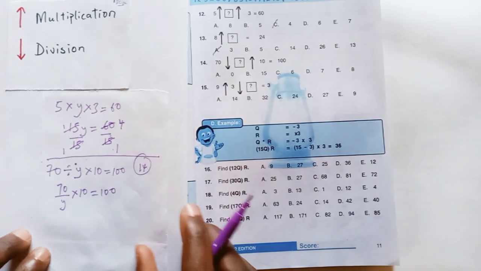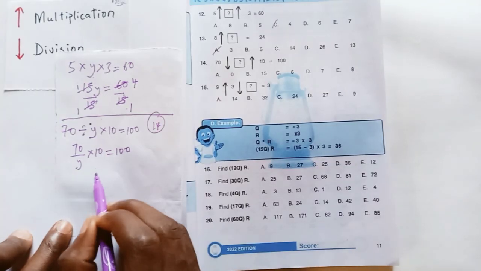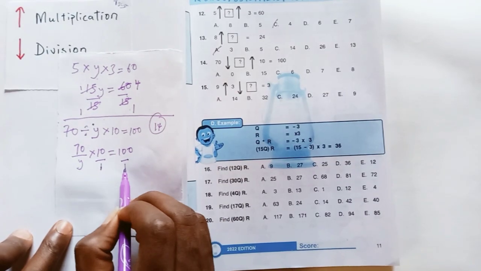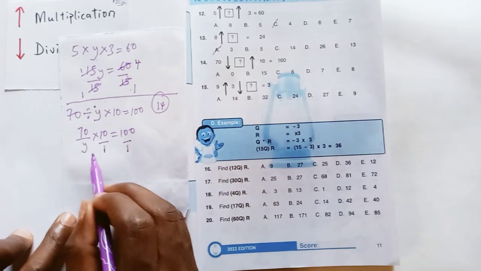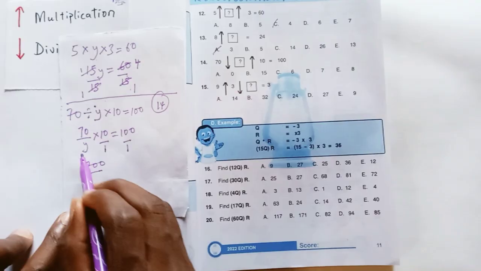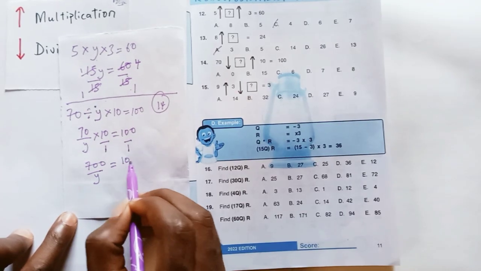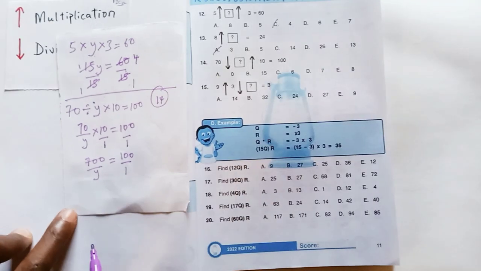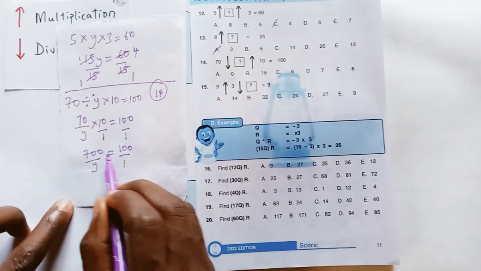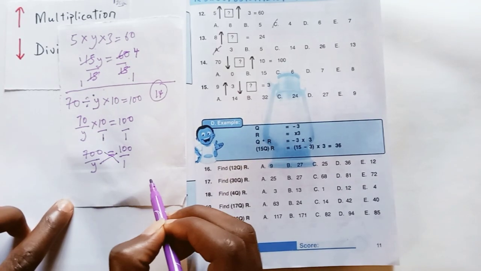So we're going to form an equation. We can write this as over 1, and this as over 1. So we are going to say 70 times 10 is 700, over y times 1 is y, is equal to 100 over 1. We can cross multiply here. We use y to multiply 100, and 700 to multiply 1.